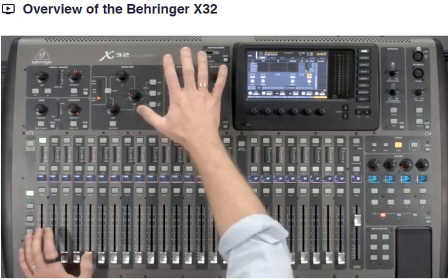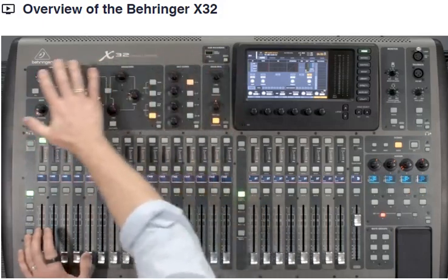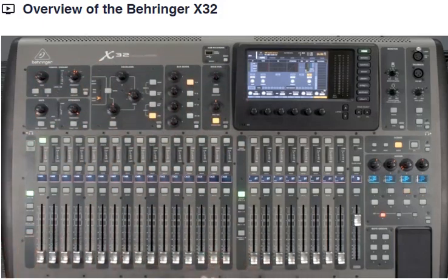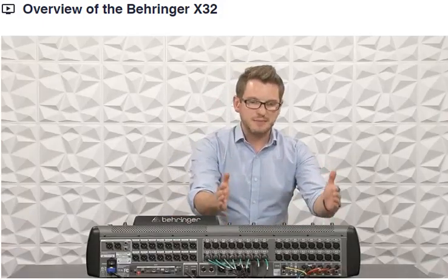But I want to talk about the channel strip real quick. So to utilize the channel strip, it's the same channel strip for all of the channels.